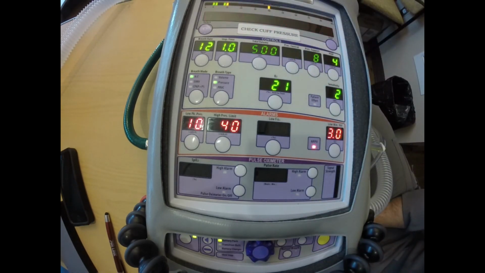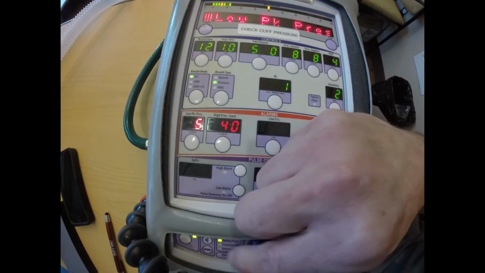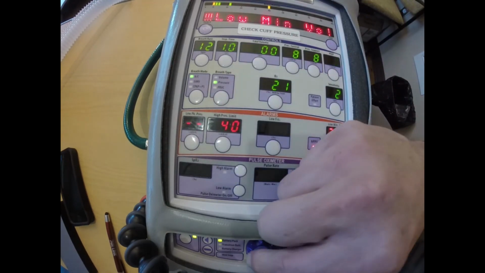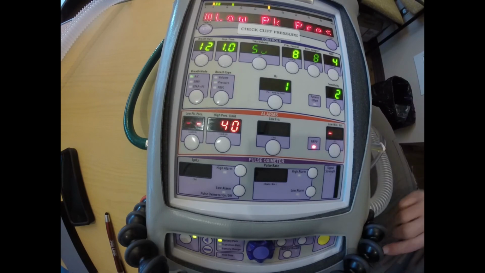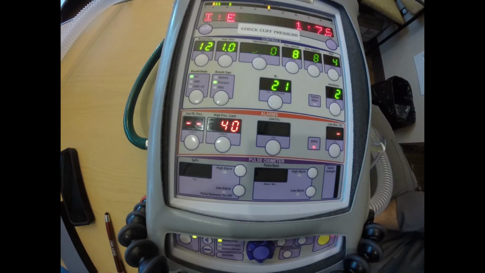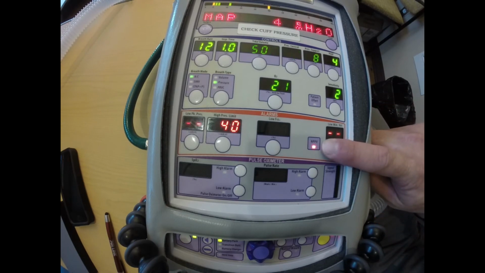So what I have right now, allow me to silence some alarms so I can monitor my patient appropriately. So I'm going to silence my low peak pressure alarm and my low minute ventilation alarm and dash those out. So what I have currently is I've got somebody on a non-invasive mode of positive pressure ventilation.